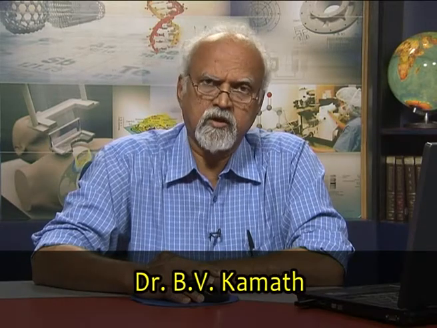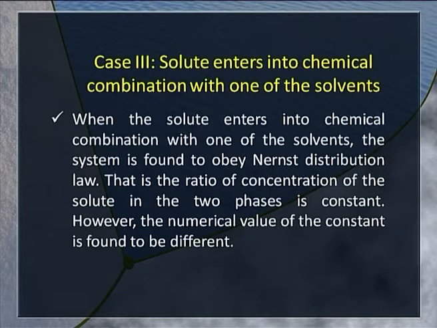Let's start with case 3. We have seen, if you recall, case 1 and 2 in the earlier episode. In this, we deal with a situation where solute enters into chemical combination with one of the solvents. When the solute enters into chemical combination with one of the solvents, the system is found to obey Nernst distribution law. The ratio of concentrations of the solute in the two phases is found to be constant as expected. However, detailed analysis shows us that the numerical value of the constant is different.